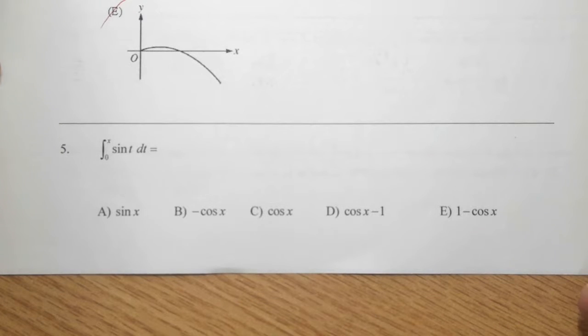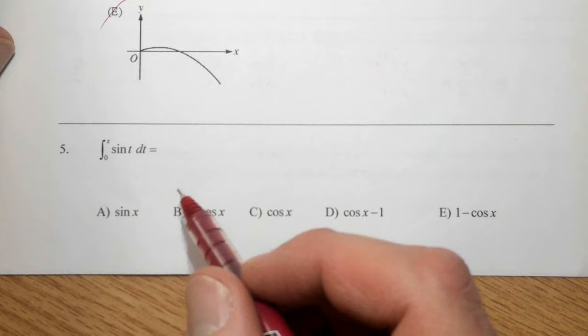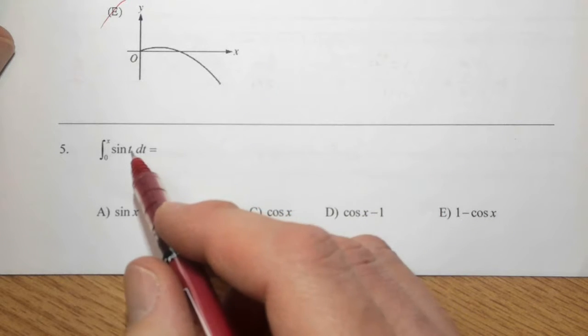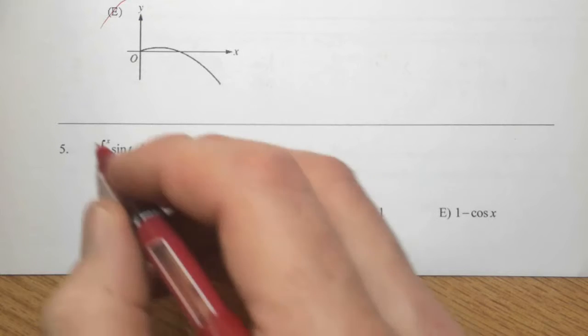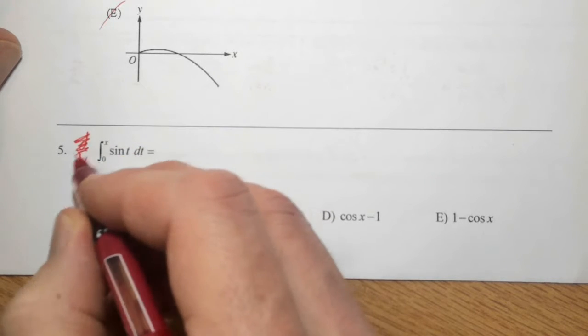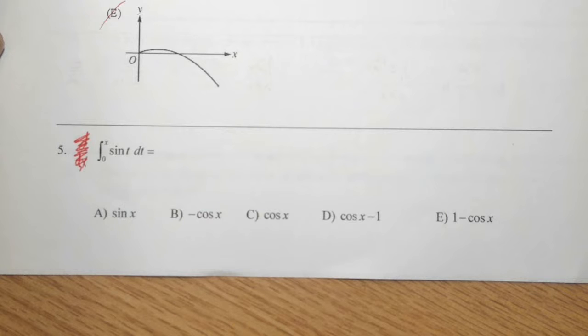For number 5, we have the integral from 0 to x of sine t dt. Now, many students right away want to choose option A, because they say, oh, I replace the t with the x. But this is like one of those games of Simon Says. There is no derivative out front. So Simon didn't say to derive. In fact, we want to perform the fundamental theorem of calculus, which says that we do the antiderivative, and then we plug in x and 0.